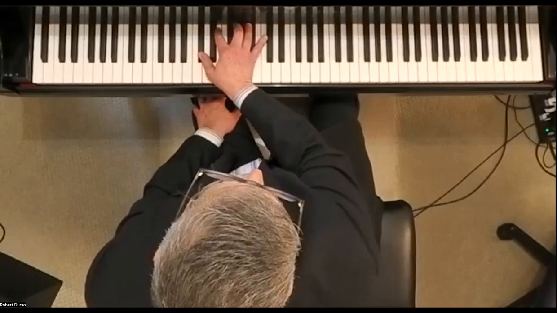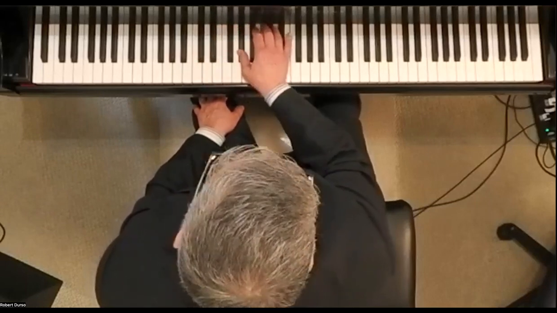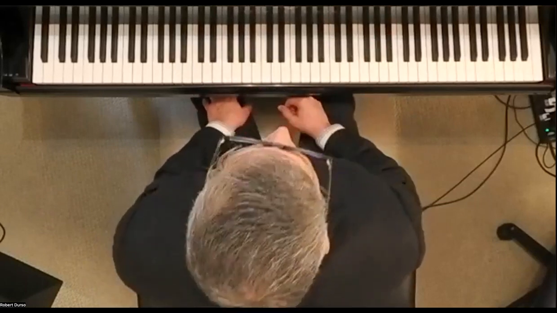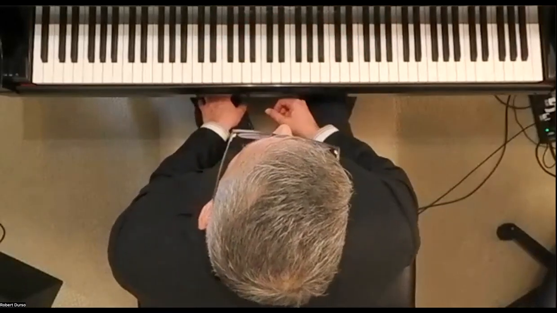Now I start 1, 2, 3, 4, 5. 1, 2, 3, 4, 5. So they're consecutive 5-note shapes. That also tells us and gives us a good sense of where the high point might be.